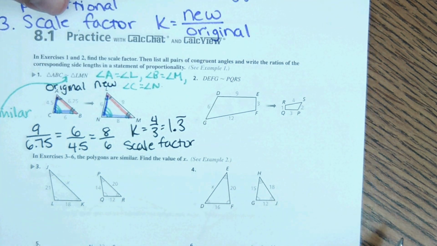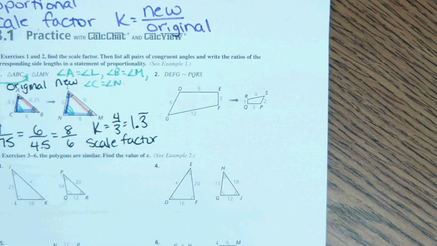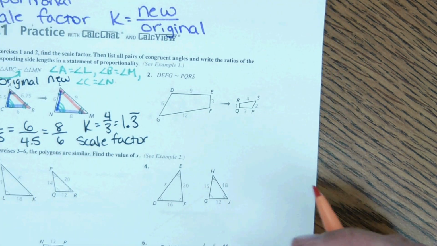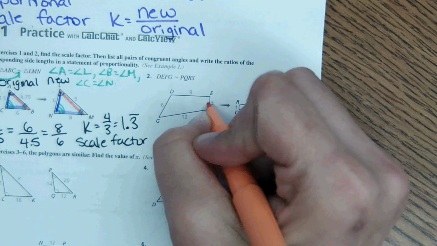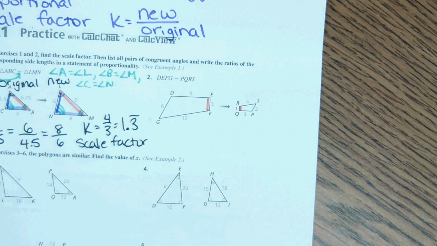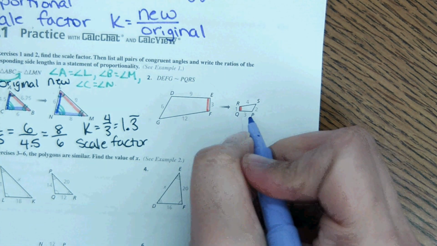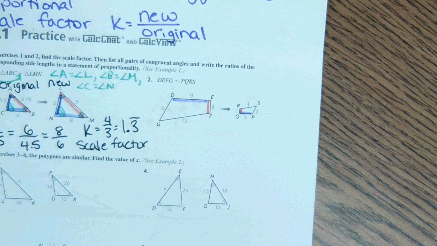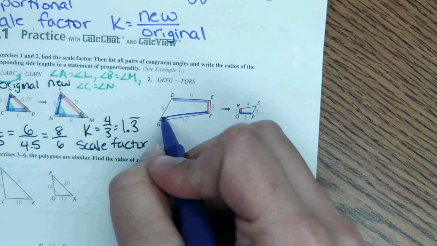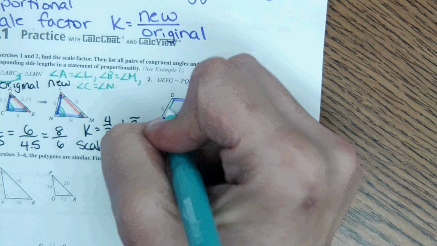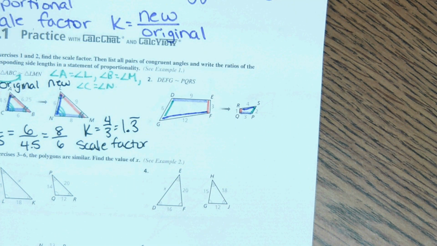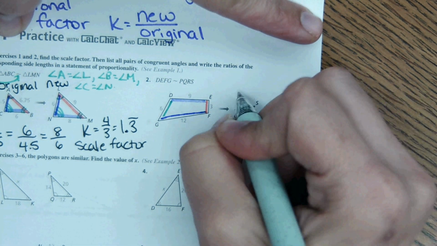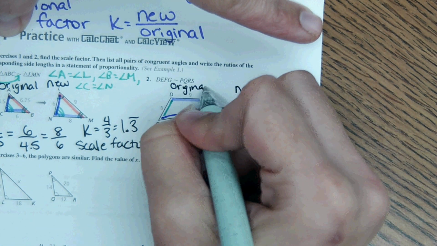So for number 2, we're going to do this again. We're not going to go in depth as much, but same concept again. First things first, we're going to identify corresponding parts. As you can see, one of the shapes is flipped, so be careful a little bit, but it's still pretty clear what corresponds with what. This corresponds with this. Then new and original.